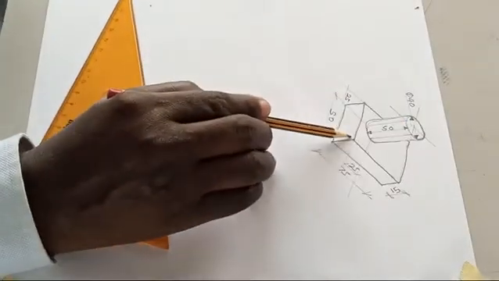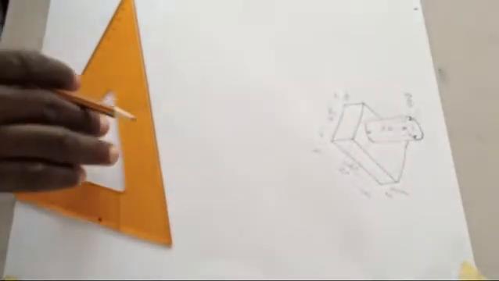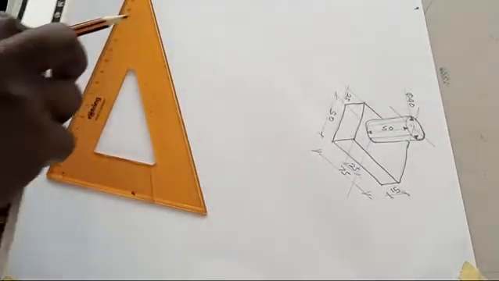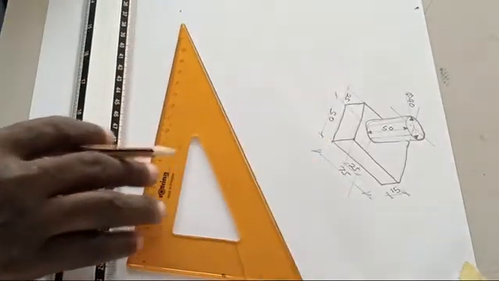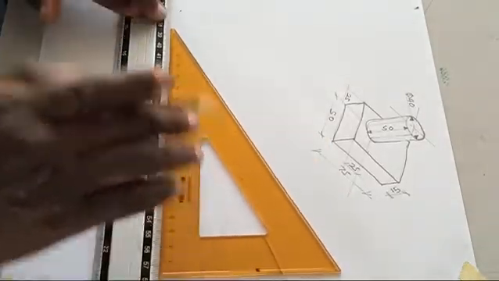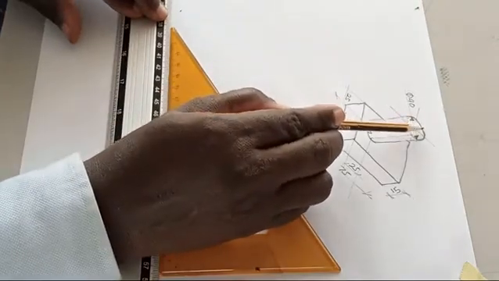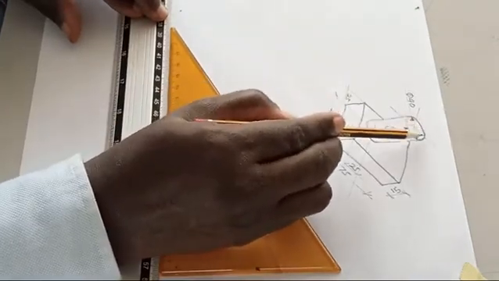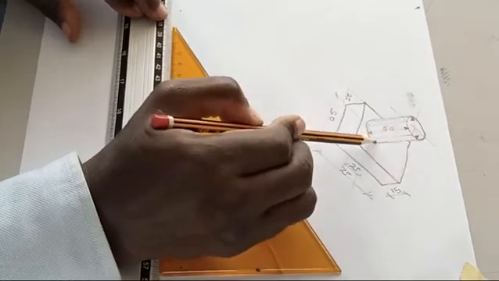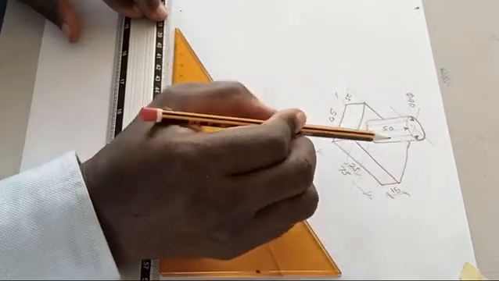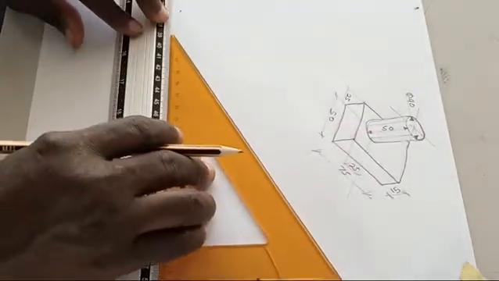How do you do this? It's very easy. You can decide to start from the top, or you can decide to start from the bottom. Anywhere you start from, you will not be wrong. So I want to start from the top. The first thing to do is to draw my isometric square for this circle at the top, and an isometric square for this semicircle at the bottom. So I have two isometric squares to draw.